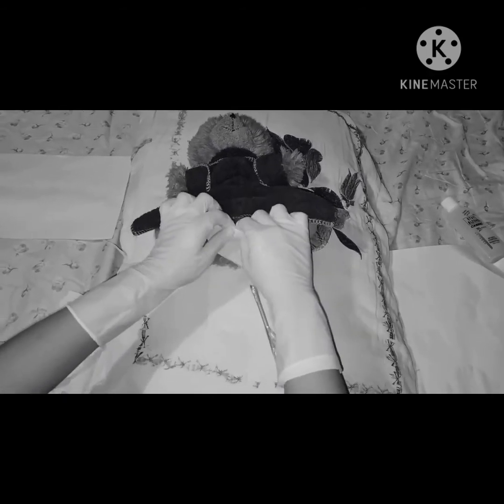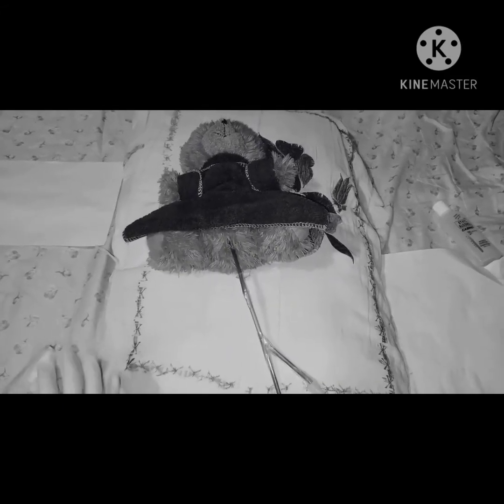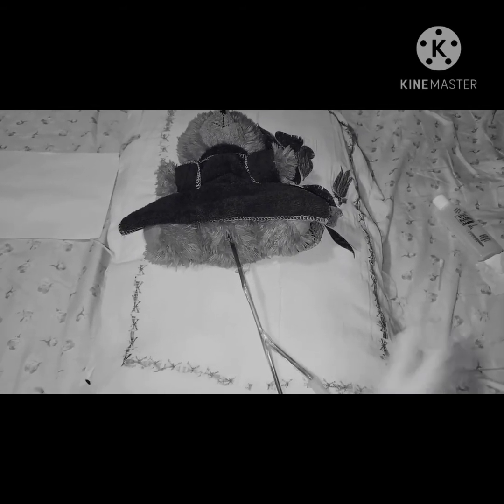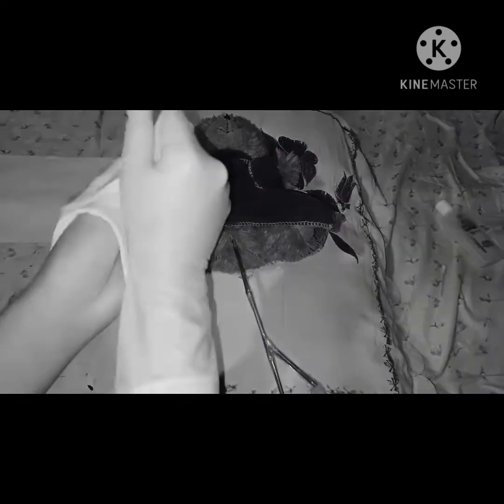I'm going to remove this and this. I'm going to discard everything that I used, and remove my gloves. The last thing that I must do before I leave is to do hand hygiene.